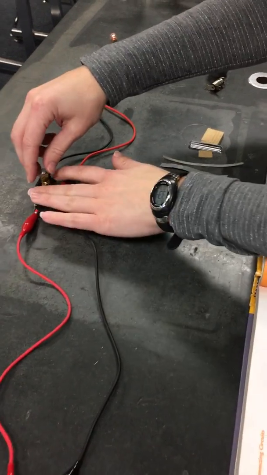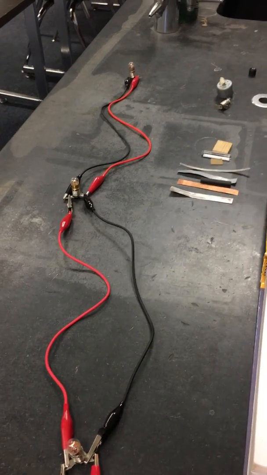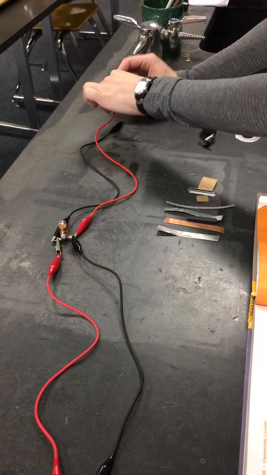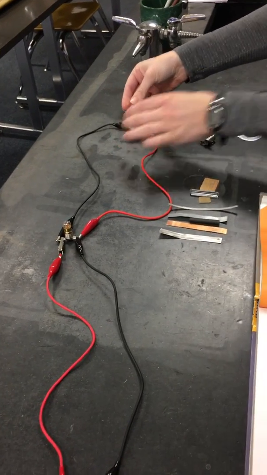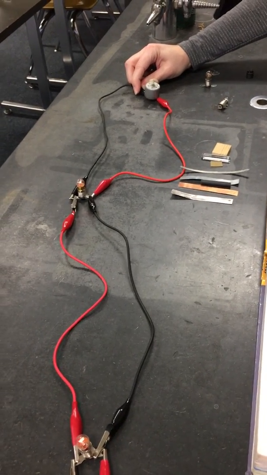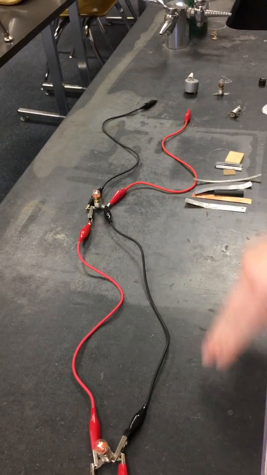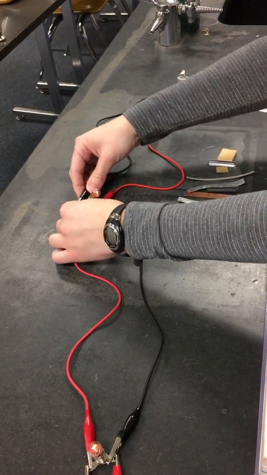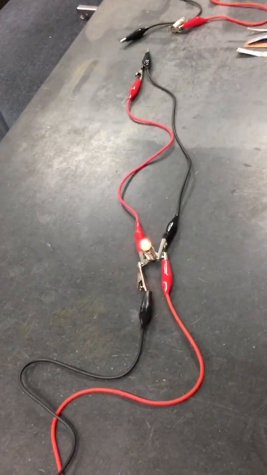So I'm going to put that light bulb back in. Next, I'm going to replace one of the bulbs with a motor. So I'm going to take off this third light bulb and replace it with a motor. As you can see, the motor turns and both light bulbs are still on. If we remove the motor, we still have 2 light bulbs on. And then if we remove another light bulb from the circuit and the wires, you still have 1 light bulb still lit.